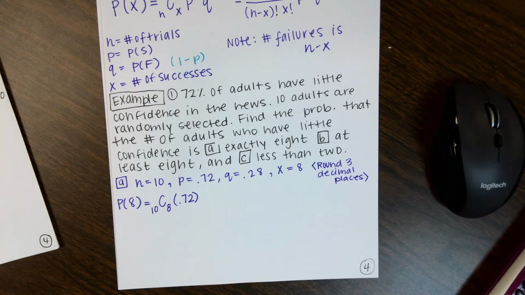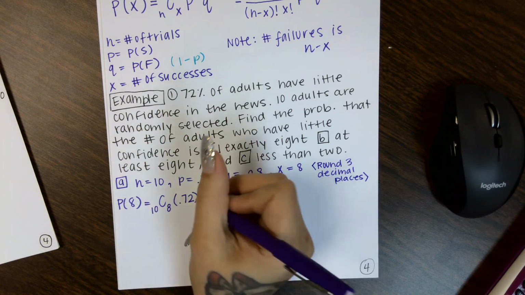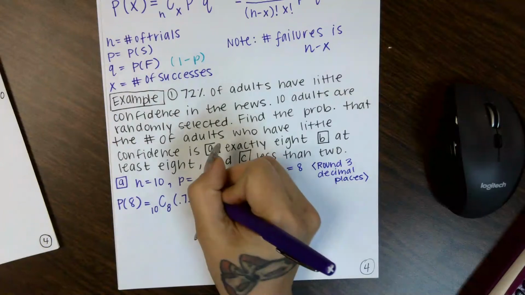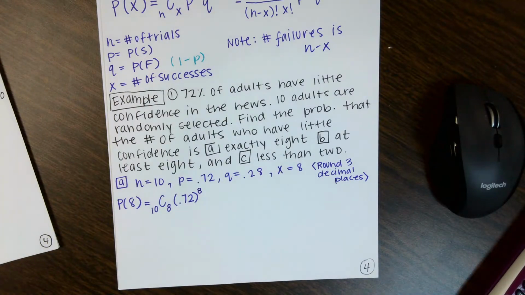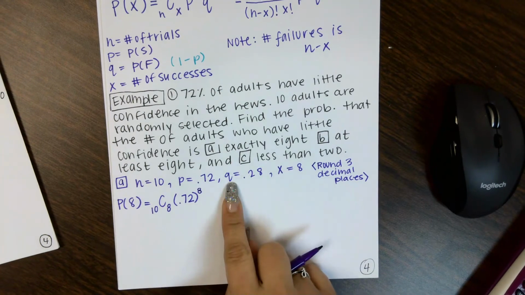And then what do I raise P to? What do I raise it to? The X power? What's X? 8. Okay. And then now I'm going to multiply that to what? My Q, open parentheses, okay?